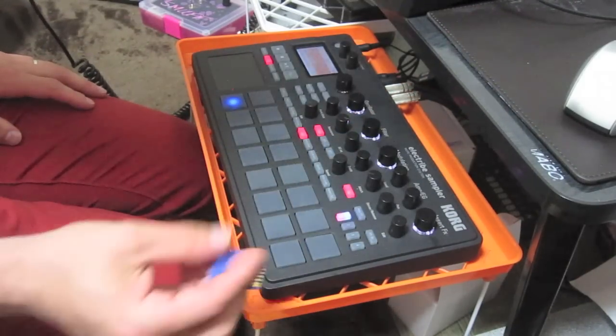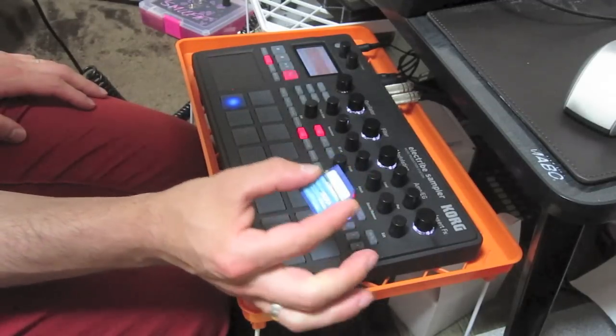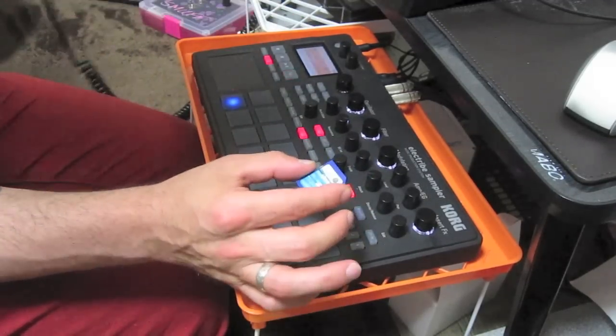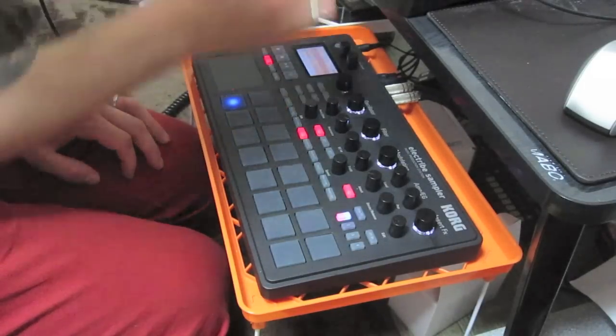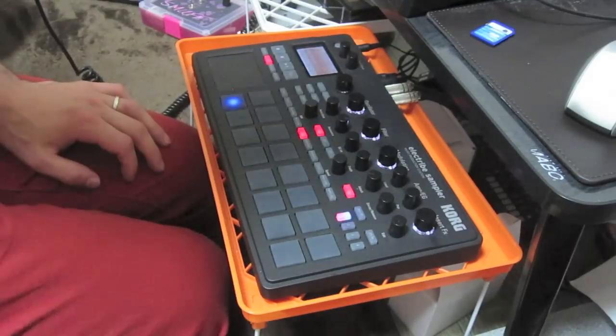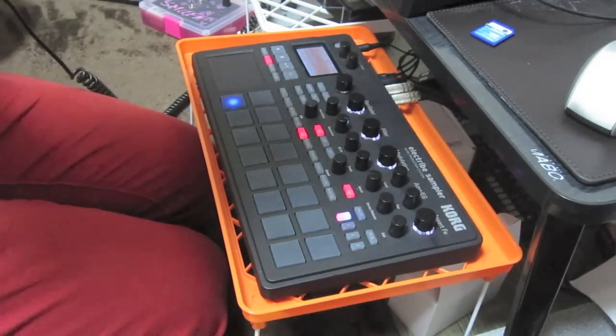Next, you'll want to format your SD card on the Electribe before you do anything at all. So you format it here, put it into your computer, and load all the samples that you want to use onto it.